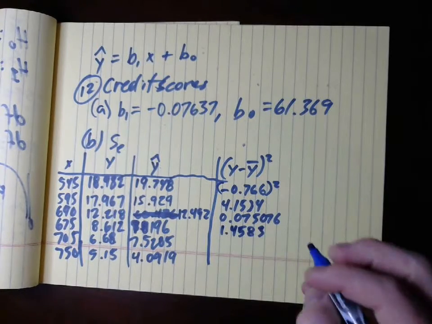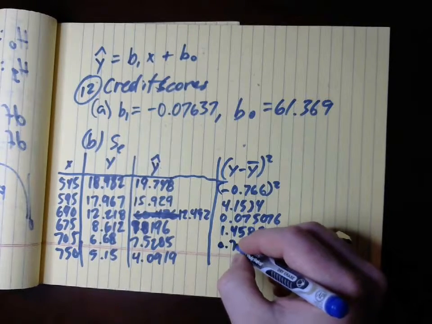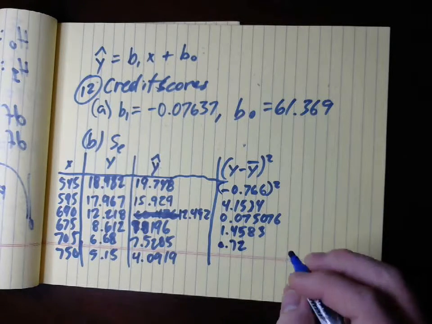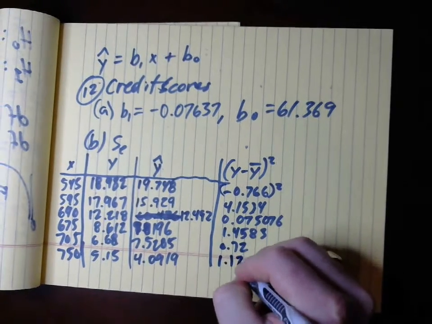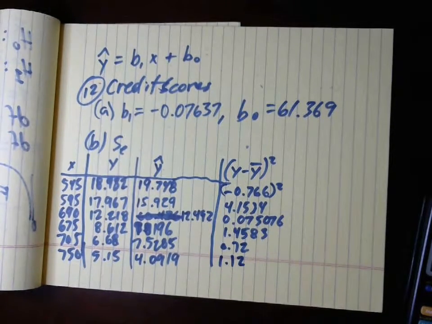Square that. 0.71, or pretty much 0.72 actually. 5.15 minus 4.0919. Square that. We get 1.12. All right.